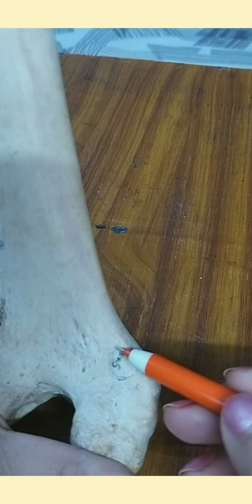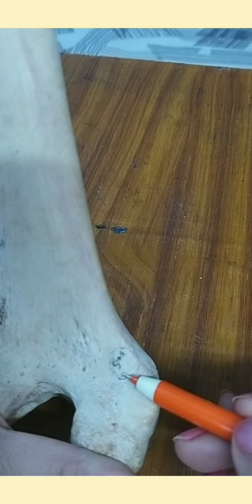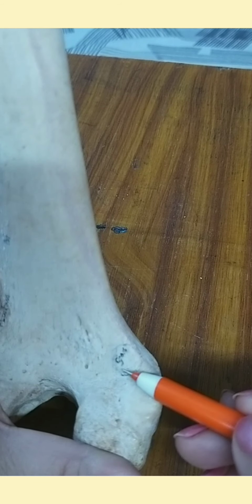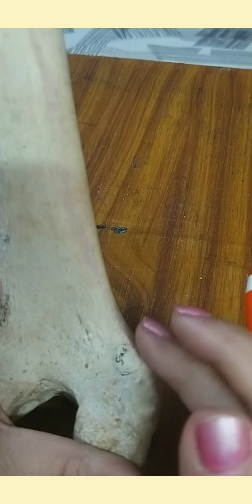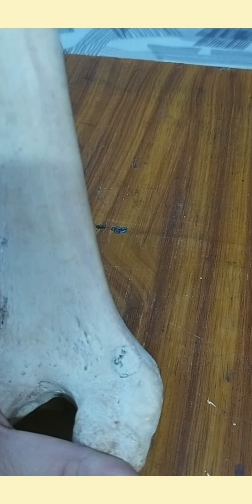The inferomedial angle of the popliteal surface, as we can see here, is rough, and this gives origin to the medial head of the gastrocnemius muscle.